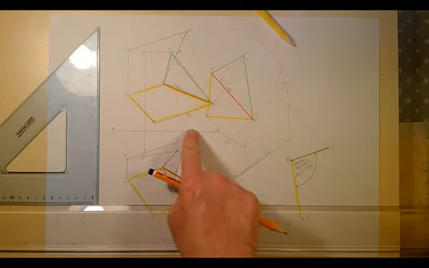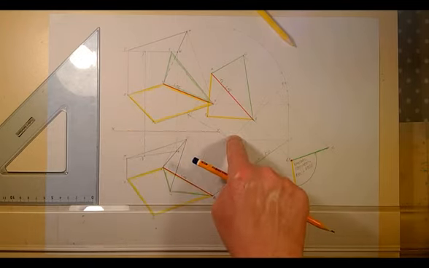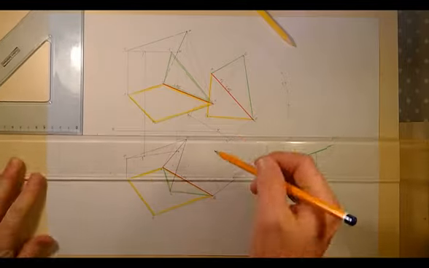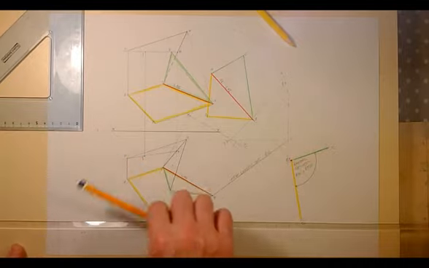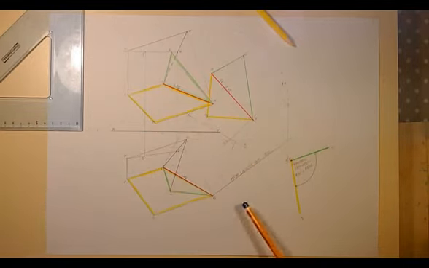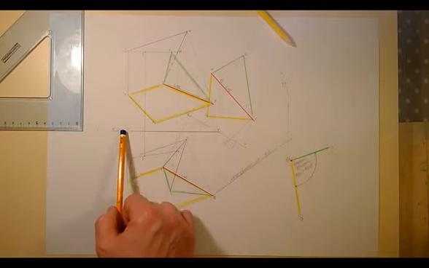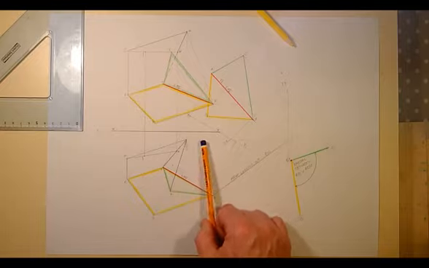So this is our vertical plane in plan, which is our XY line. As we're looking down at the object, that's the vertical plane, and all this underneath is our horizontal plane. Whereas in elevation, the XY line is an edge view of the horizontal plane, and all this up behind it is our vertical plane.